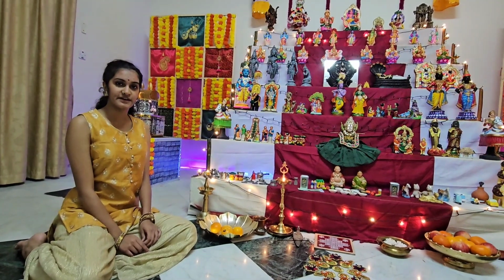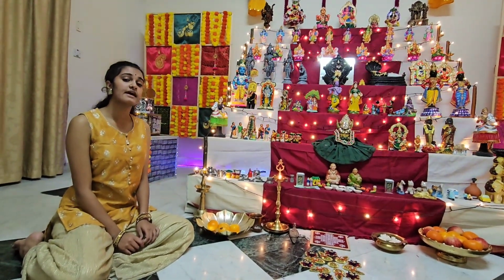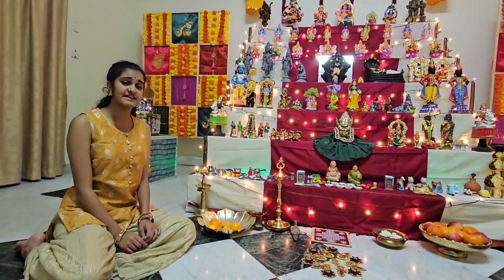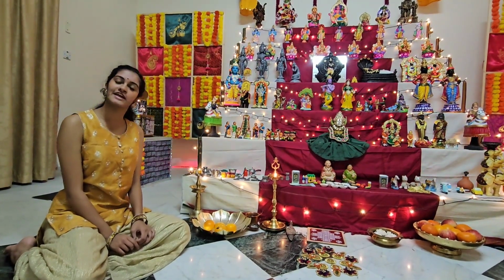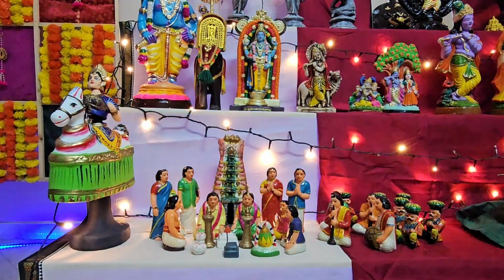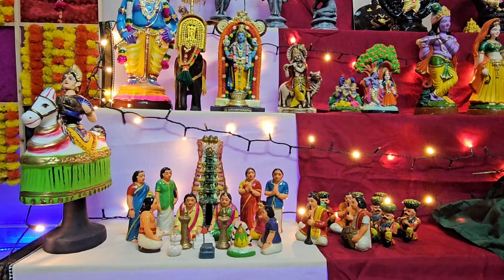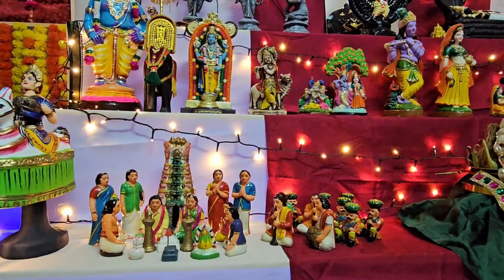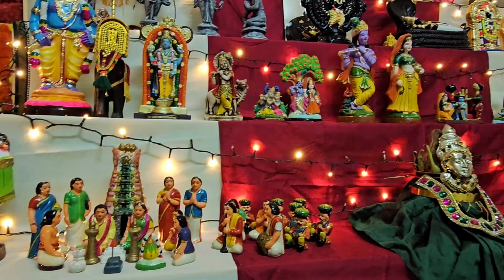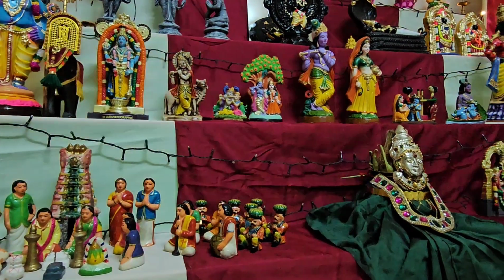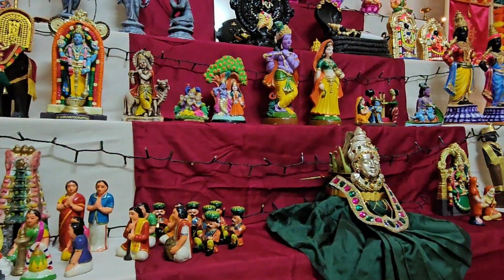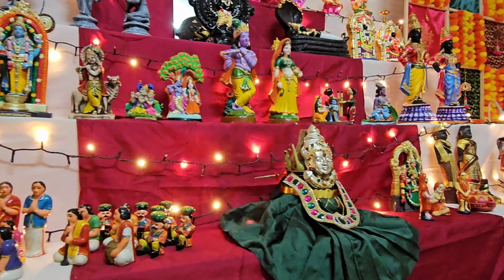The second last padi, which also happens to be the sixth padi, has a bunch of Golu items that are very close to our family and very close to all of our hearts. On either side, we have the Tanjore Poikal Kudara Bomme, which is a traditional piece of art from Tamil Nadu. On the left side, we have the marriage scene, which is a set of Golu items that have been passed on from one generation to the other in our family.